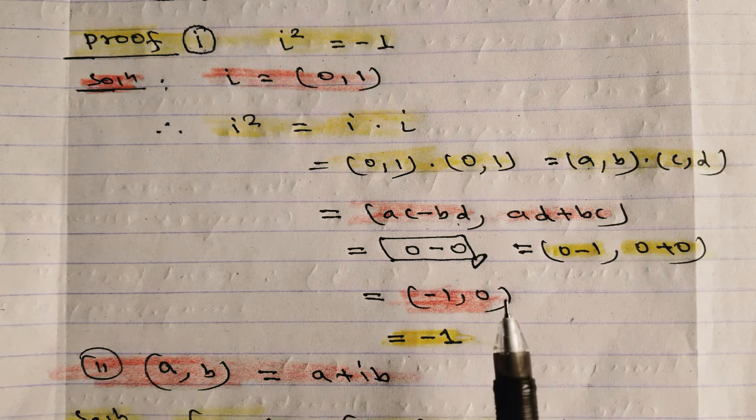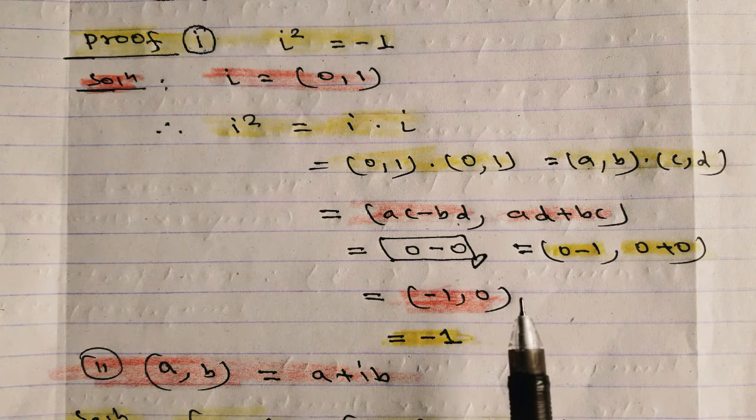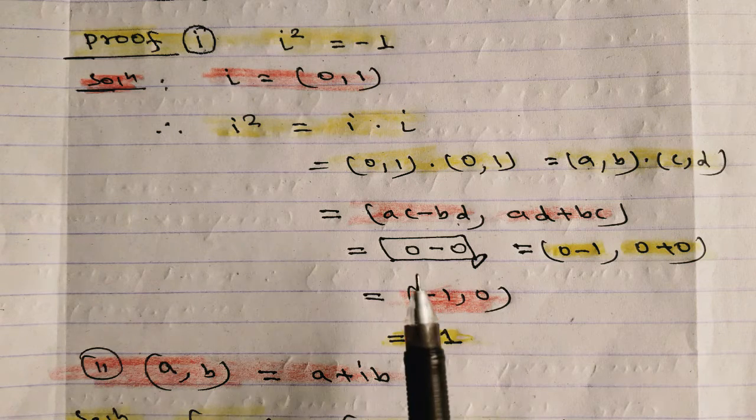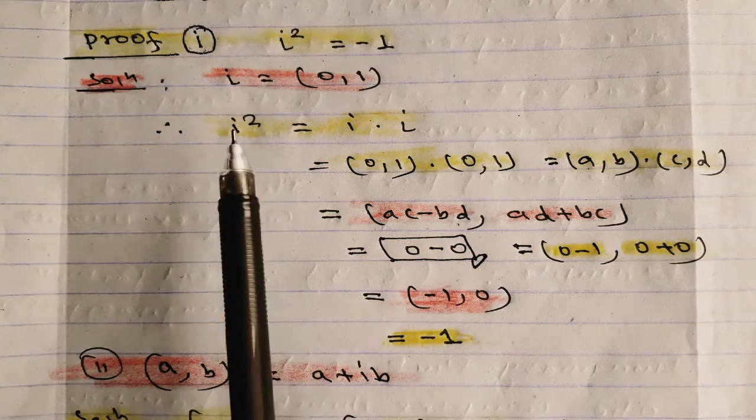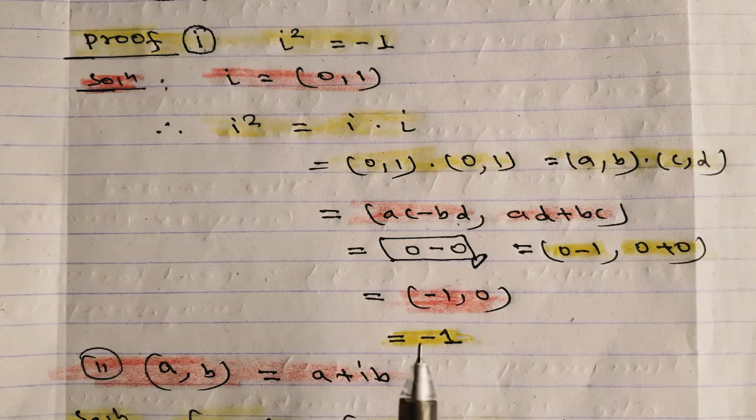So if the imaginary part of any complex number is 0, then the complex number we can denote by its real part. So the real part is −1. So the value of i square is (−1, 0), or we can write it as equal to −1.